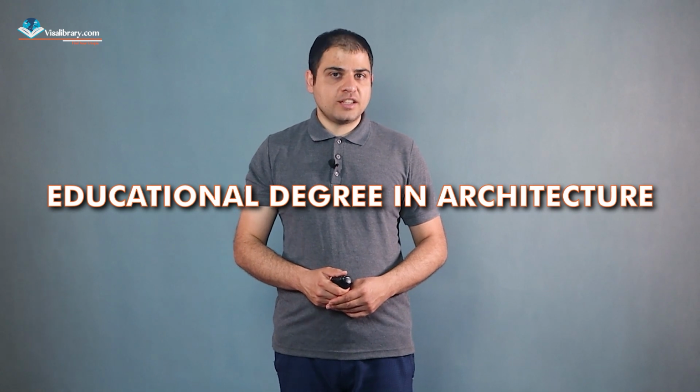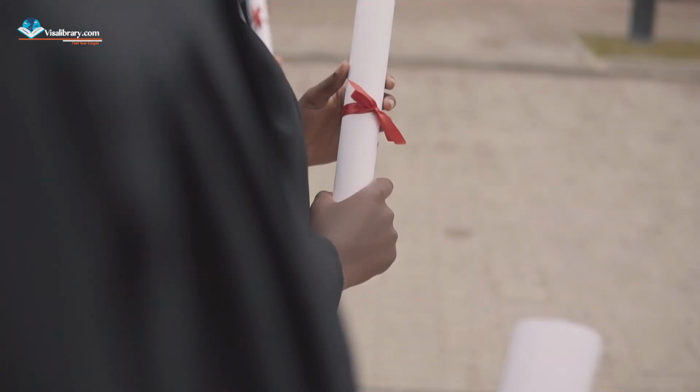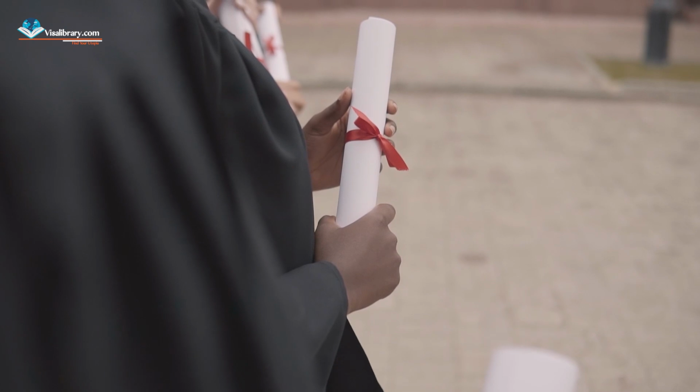The second requirement is an educational degree in architecture. An educational degree proves your knowledge and understanding of architecture. You cannot get a job offer without a university degree. You must know some information and techniques through academic education.